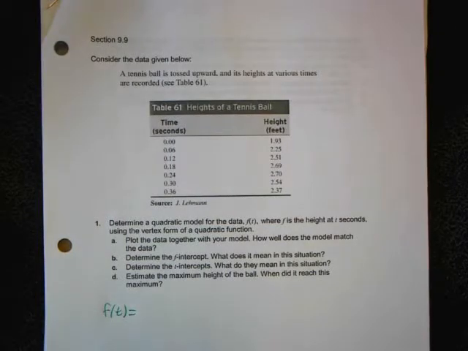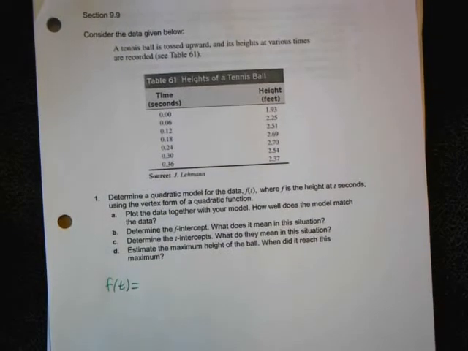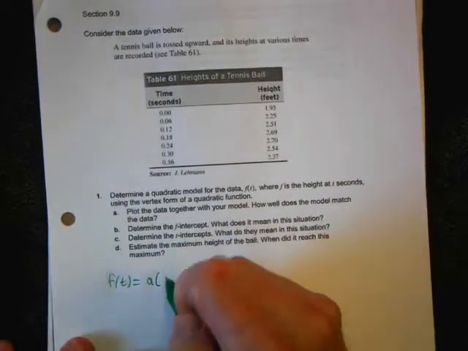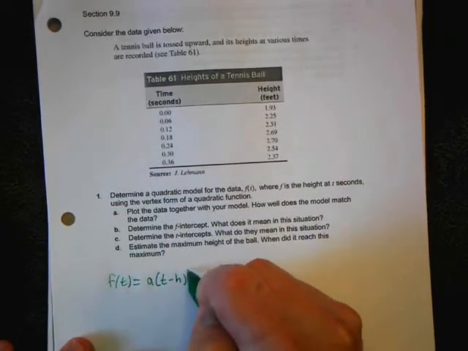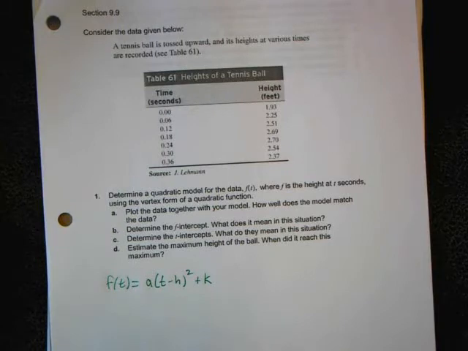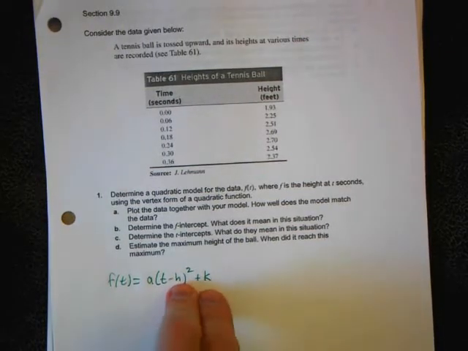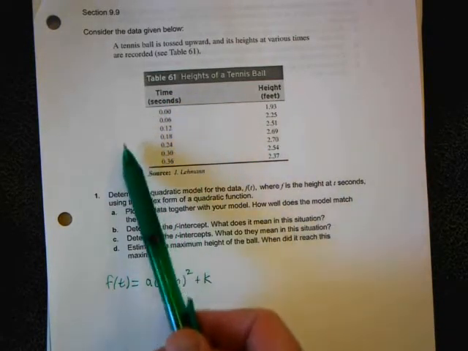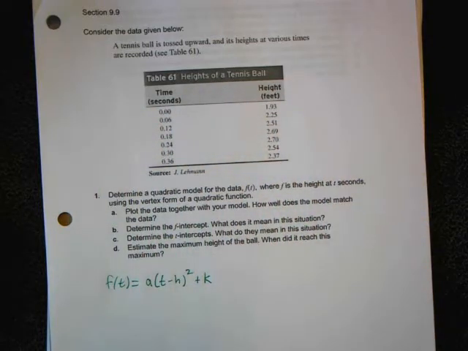What kind of equation am I looking at? A parentheses t minus h squared plus k. Excellent. That's called the vertex form. It's called vertex form because h and k right away tell us the vertex. Okay, how do we use that equation together with this data? What do we look for?